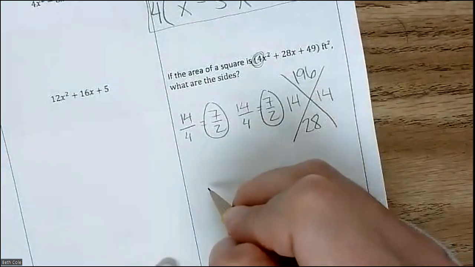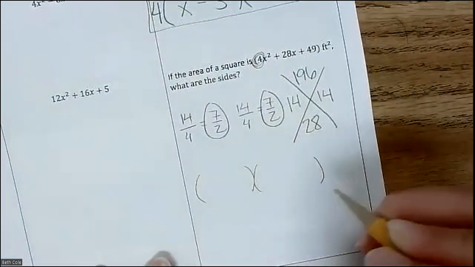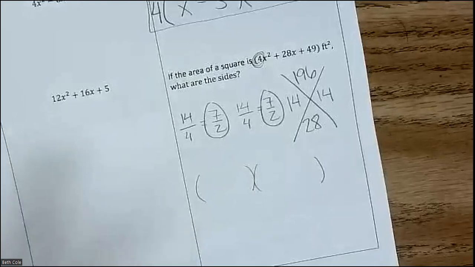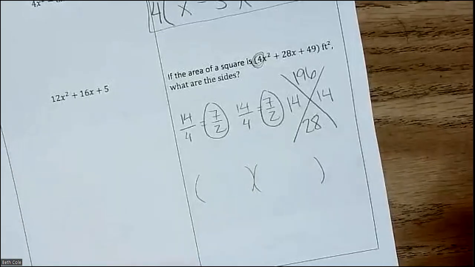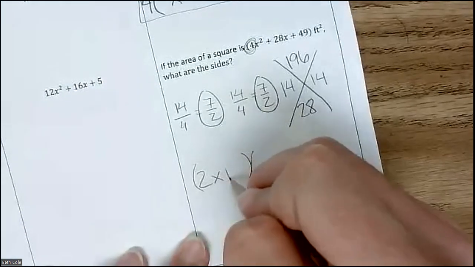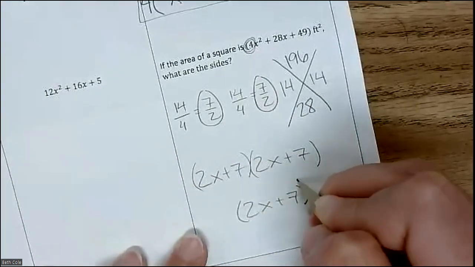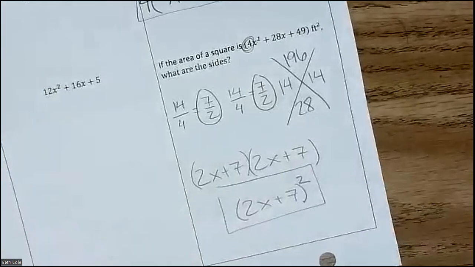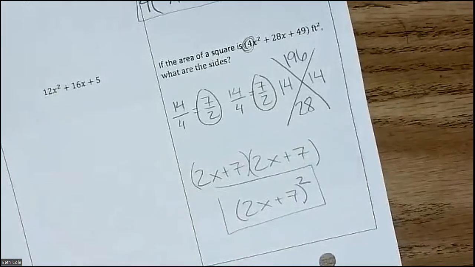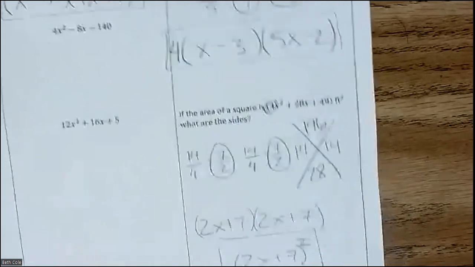So when you go to write it, I'm going to write out the middle step. If you jumped straight there, gosh, you guys are so smart. It's 2x plus 7, 2x plus 7, but good. It'll be 2x plus 7 squared. Oh my gosh, I'm so proud of you. No, we didn't take out a greatest common factor, so there's no number that needs to go out front. Good job, guys.